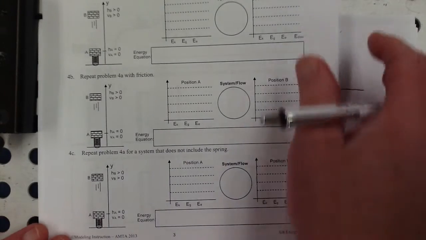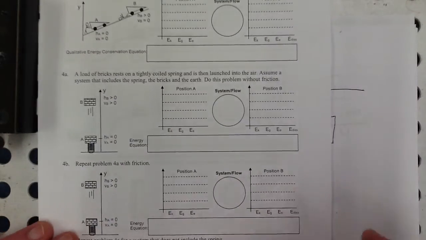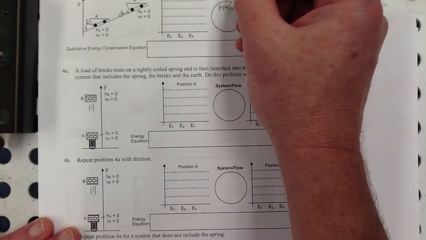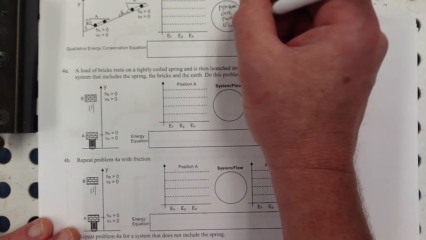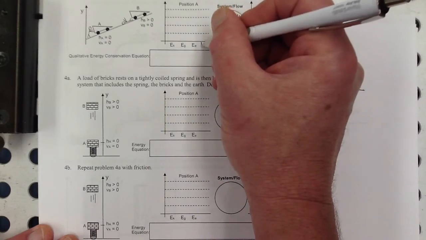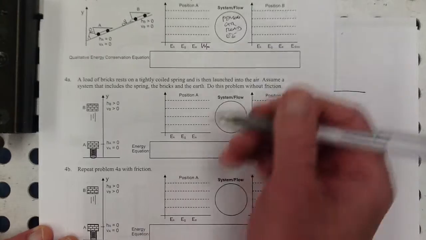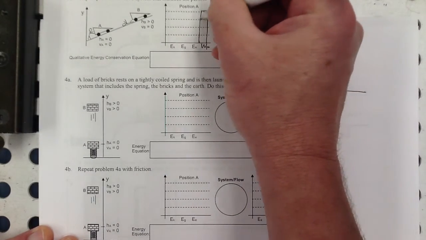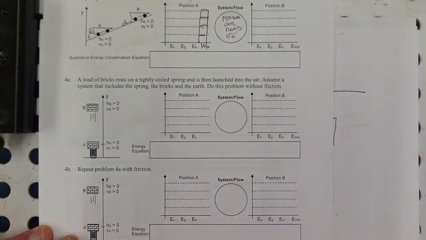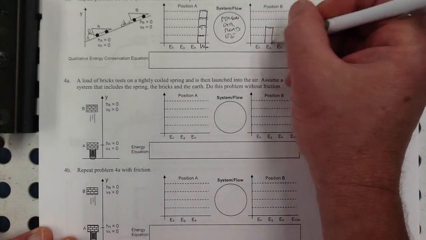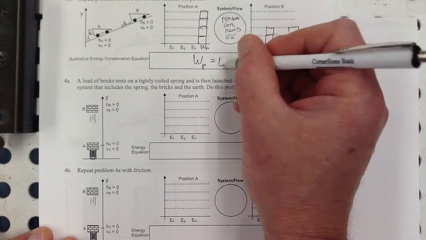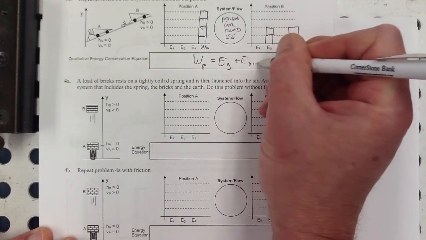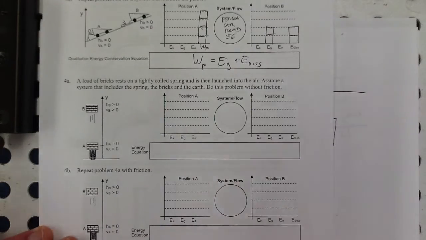(3b), repeat problem 3a, but put the person in the system. So if I put the person in the system, and the car, and the road, and the entire Earth, then I have to put here the work done by the person. It's going to look the same, except instead of having that arrow coming in, I'm just putting the person inside the system. Everything else is exactly the same. And you can see the equation is the same. If you put like EP, like energy of person, that's fine too. That works.